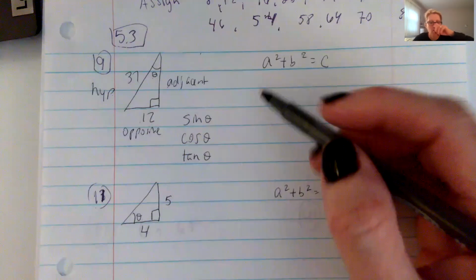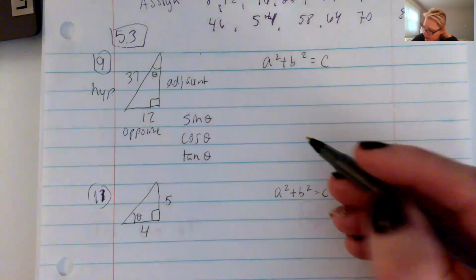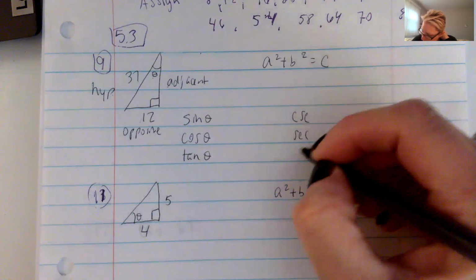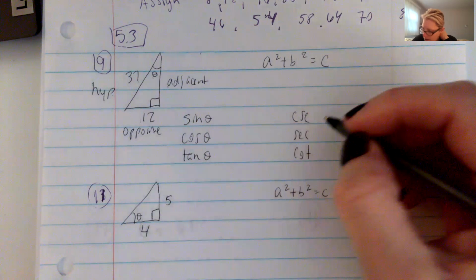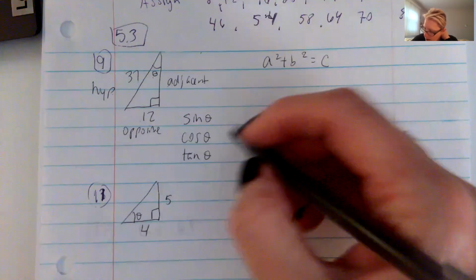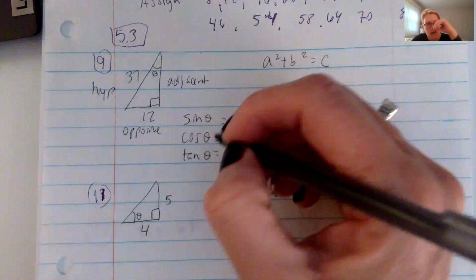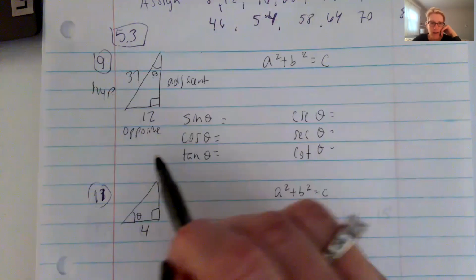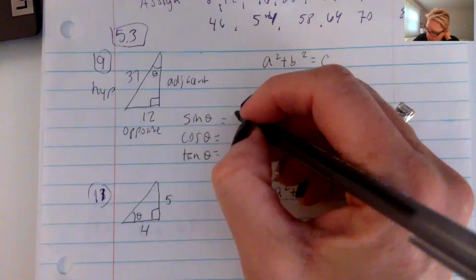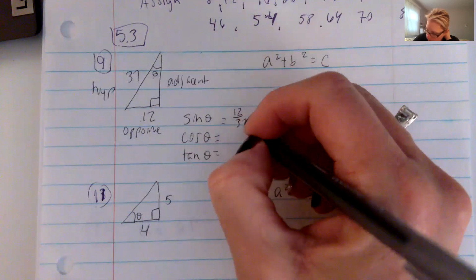So they want us to find the 6 trigonometric functions of theta. And so to do that, we need to have all 3 sides. So we know one of them already because sine is always opposite over hypotenuse, and those are the 2 sides that we've been given, 12 over 37.